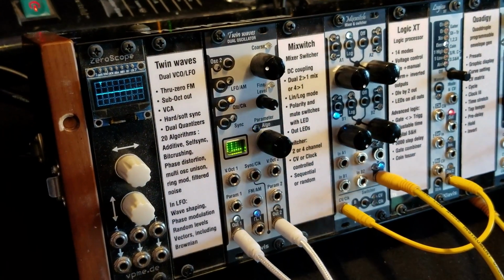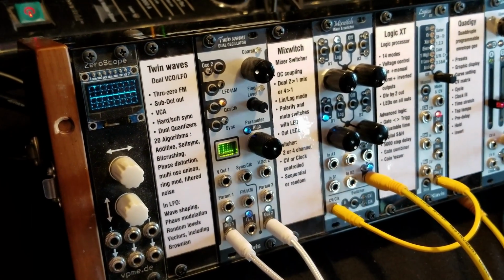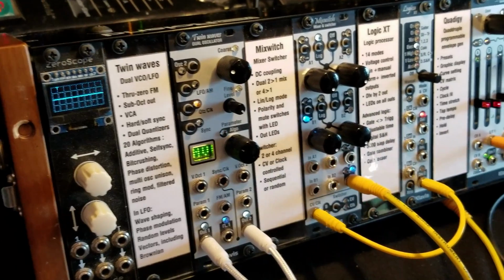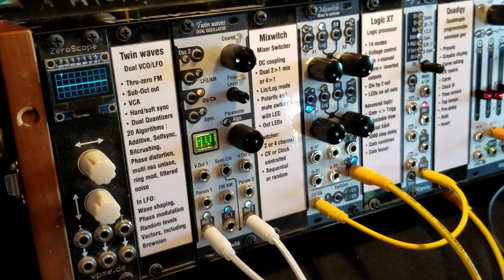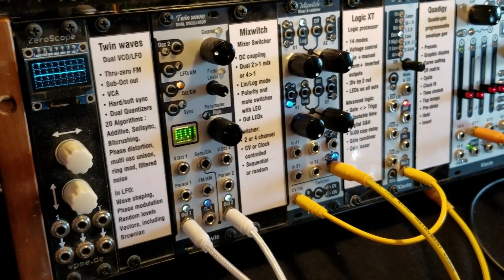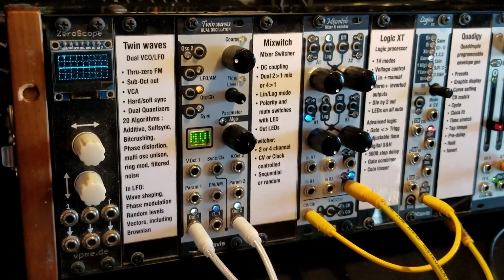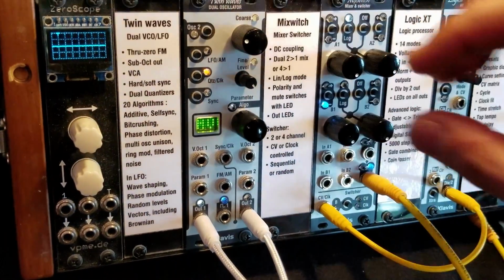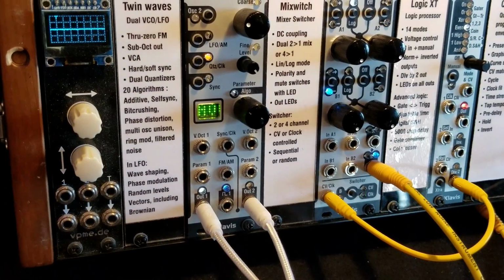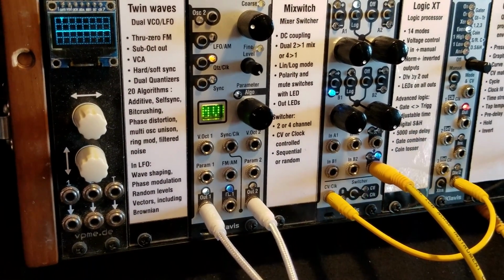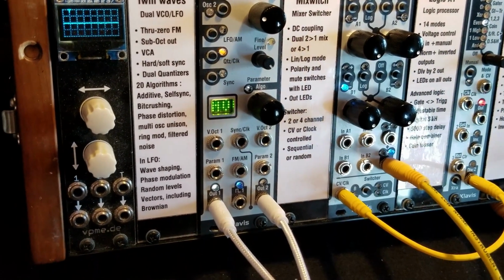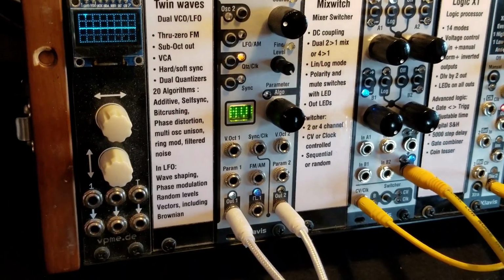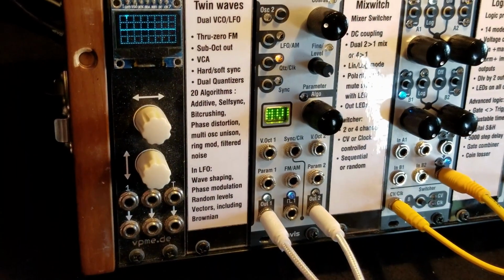And in LFO mode you have things like also the typical square, triangle and so on, where you can change the shape, but also random things like vectors, including Brownian ones, which is quite interesting. So there's quite a bit of variety. Exactly, that was the purpose of the product, to have a very wide palette of possibilities within a simple module. And also to have two sections in as small as possible module.